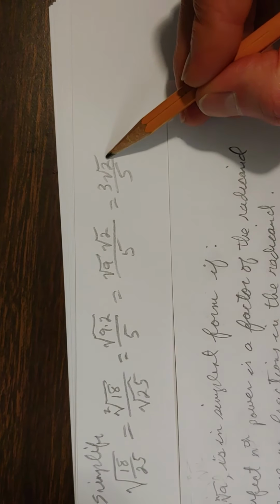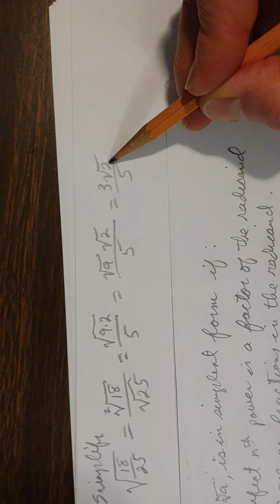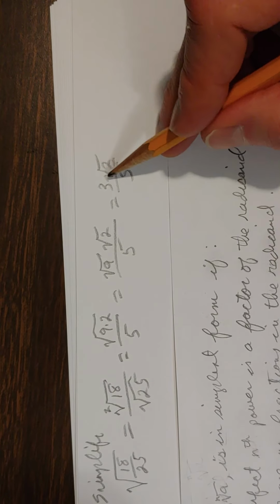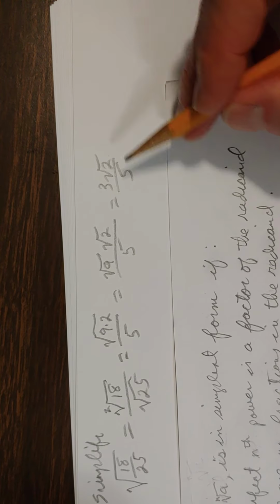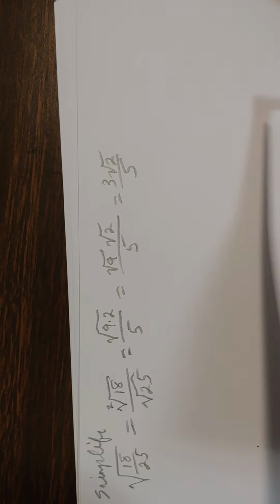There's no perfect square that is a factor of the radicand. There's no perfect square that divides 2. 2, in fact, is prime. There's no fraction underneath the radical symbol. 2 is not in fraction form. And there's no radicals in the denominator. So it satisfies all 3.